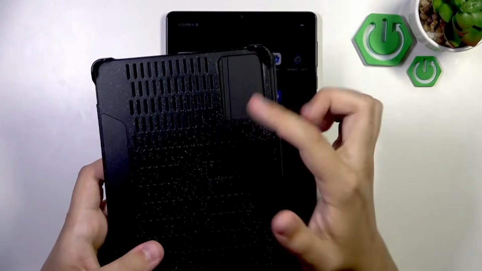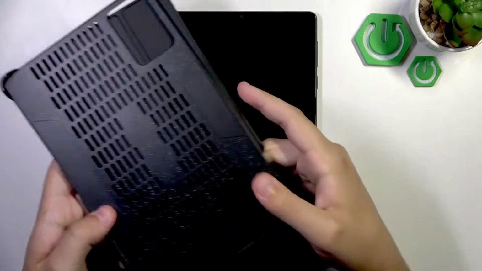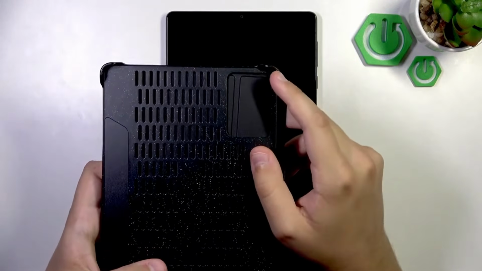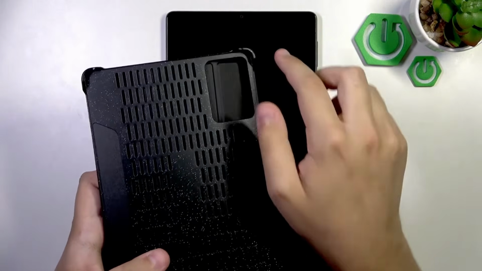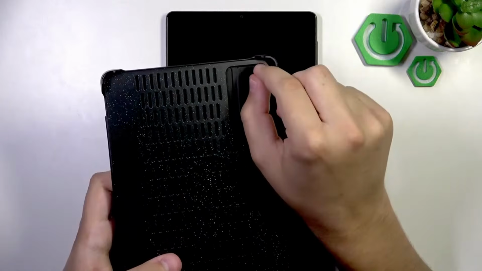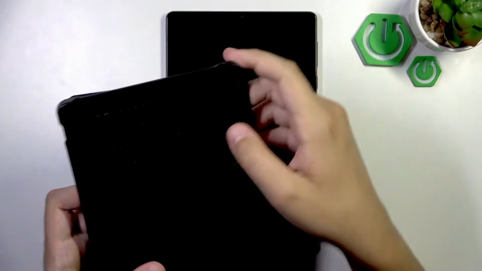So I know that there's no issues with this one. If you have this one, then you're good to go and use it. But here, those roundings, the edges can be too long out from the top, and they can basically cover some part of the screen and cause the ghost touches to appear.